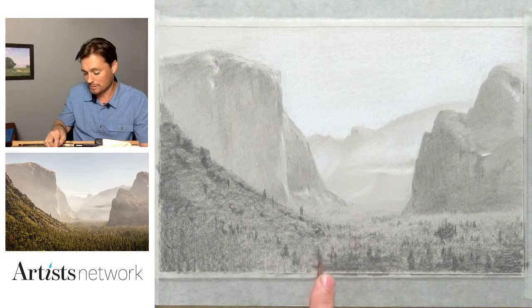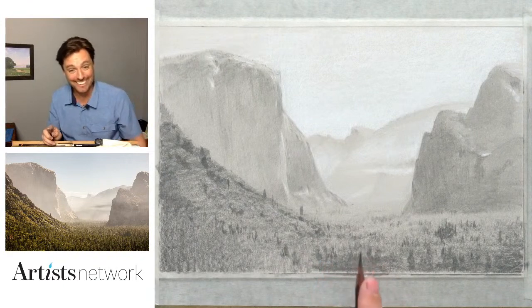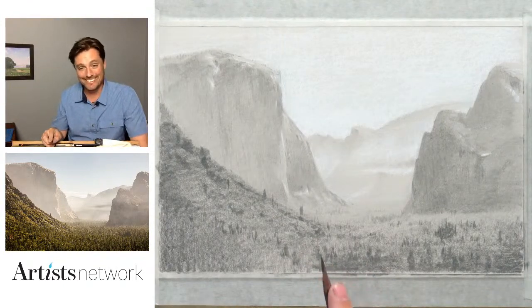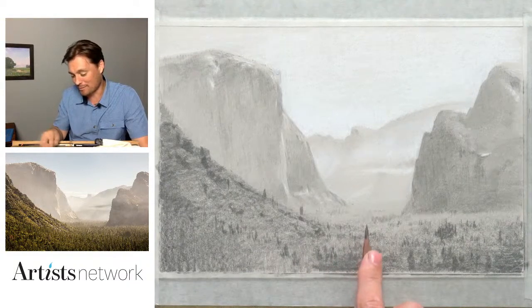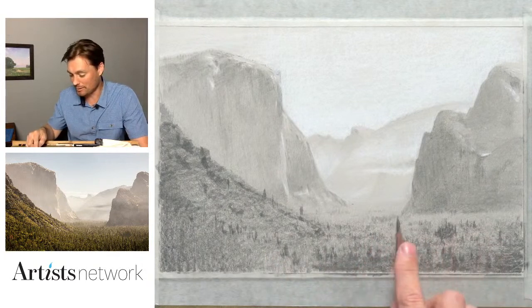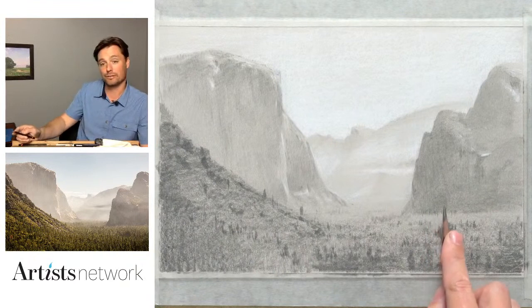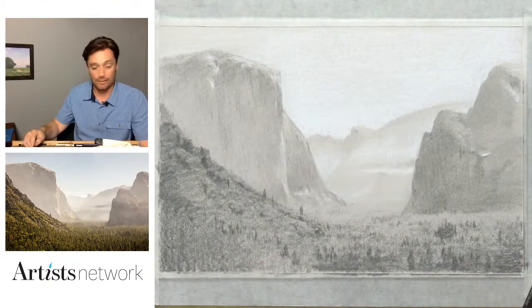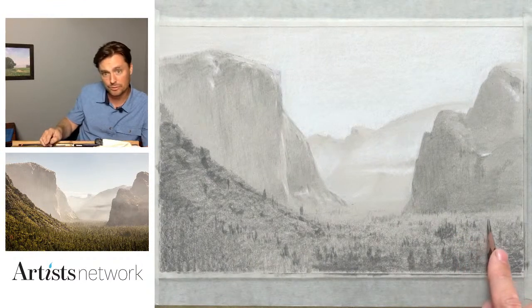I was really nervous for this one, actually. Even though landscapes are generally my thing, I was really worried about getting that sense of light and atmosphere. And I'm feeling like I'm pretty happy with the way it's turning out. I feel like it captures the overall essence of the scene the way I wanted it to.